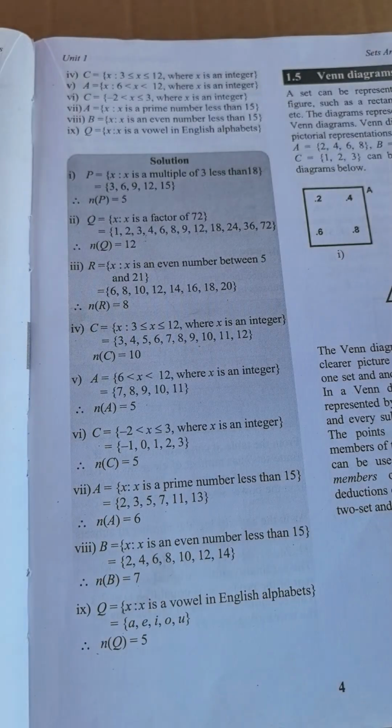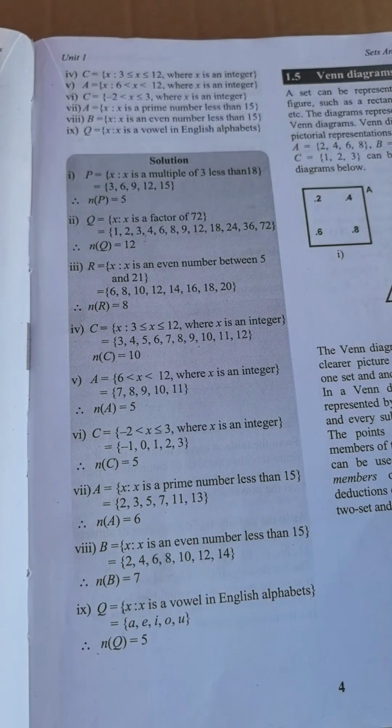After doing that, this is the assignment that you do. You can check this with your times table, or you can even Google this to get the factors of 72.